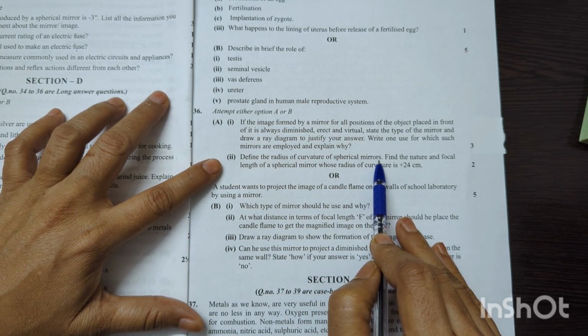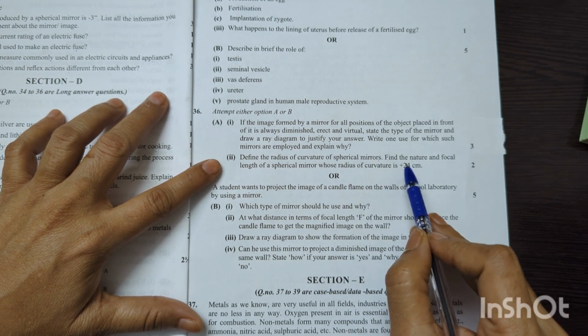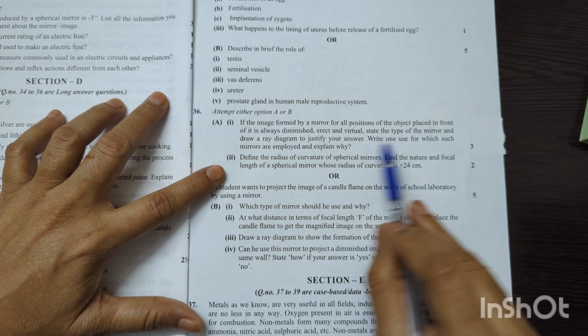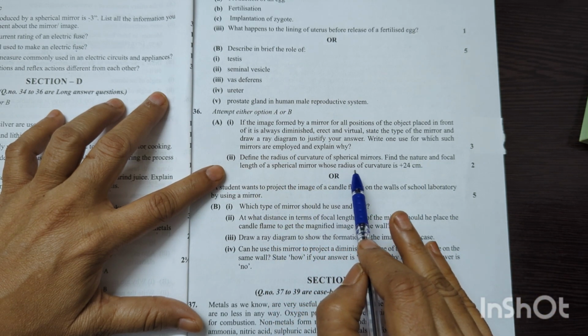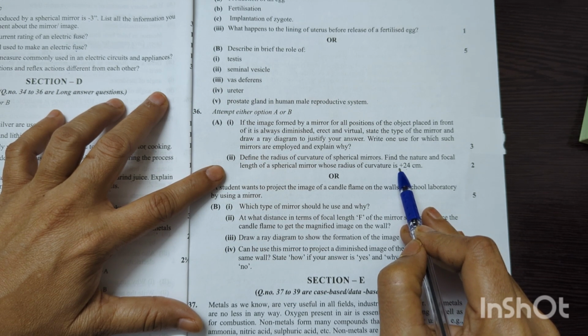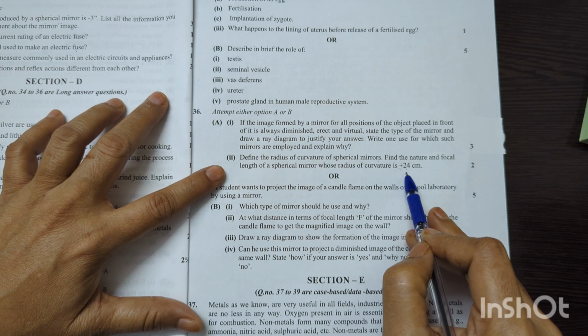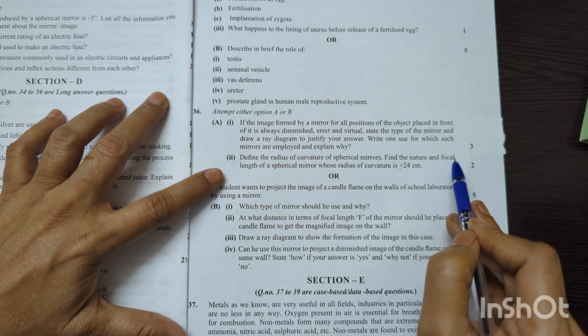Radius of curvature is the distance between the center of curvature and the mirror, or it is the radius of the hollow sphere of which the spherical mirrors are a part. The concave and convex mirrors are a part. Find the nature and focal length of a spherical mirror whose radius of curvature is plus 24. Plus indicates a convex mirror. Focal length is half of the radius of curvature, so 12 centimeter is the focal length.